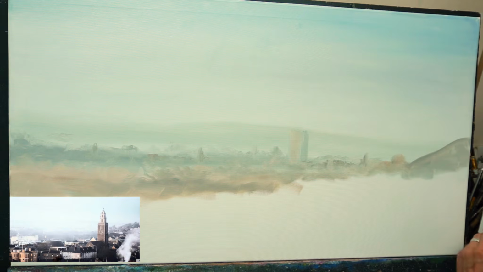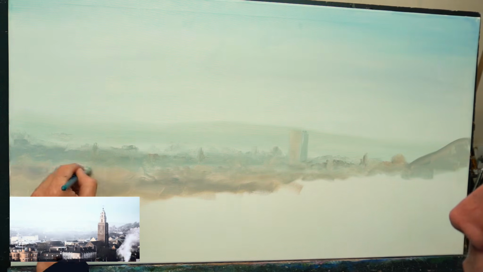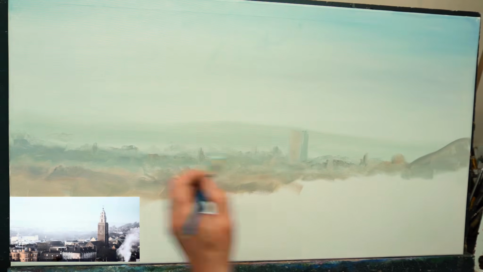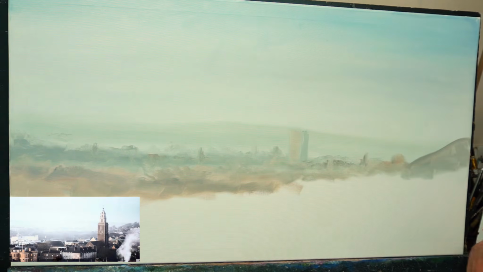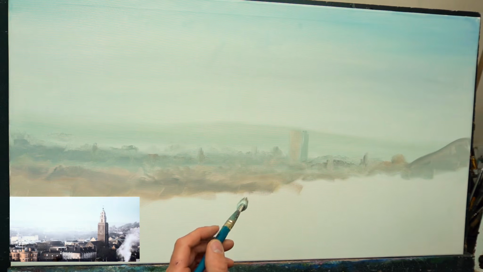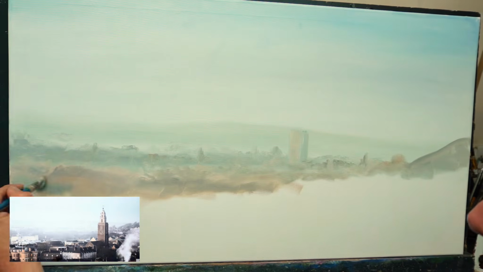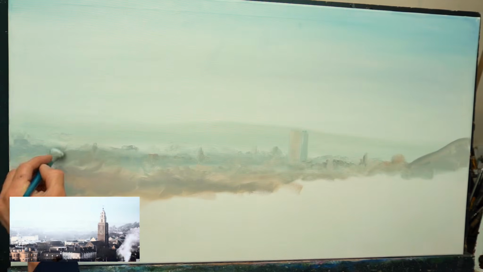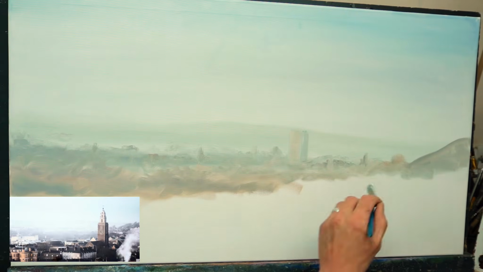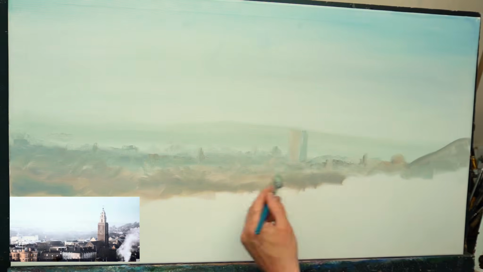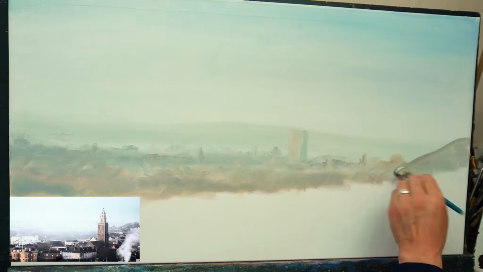So I'm going to show you in just a moment how I'm just going to get a little bit of blue. Just want to pop a little shade of a mauvey kind of a colour in here and there. So a little bit of phthalo blue with a little touch of magenta. And that just adds a bit of depth into the painting. So you can see I'm just being very spontaneous and very loose with all of this.